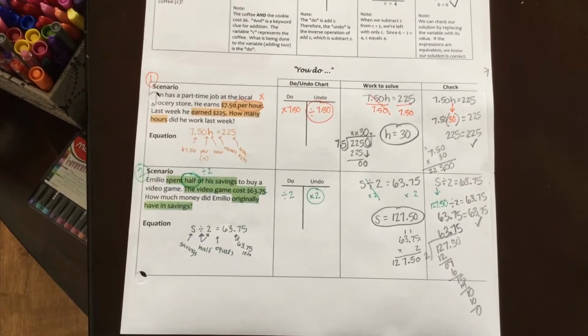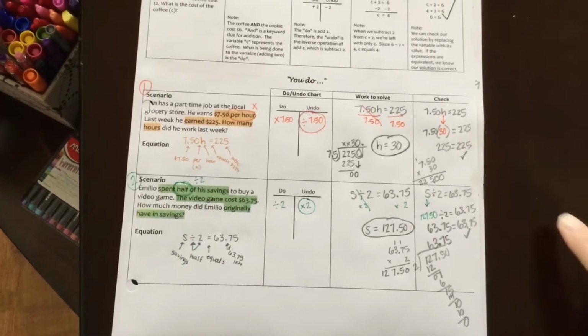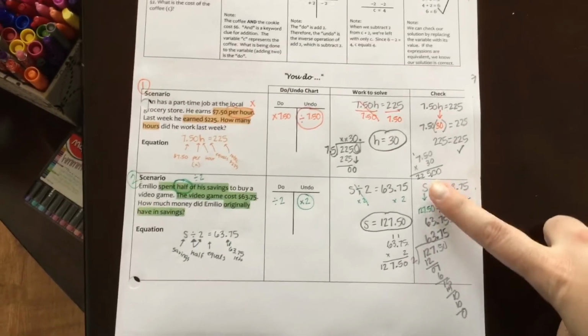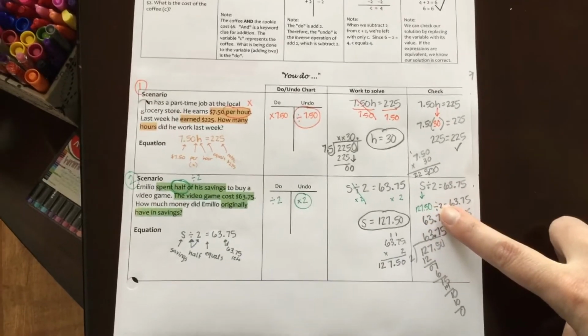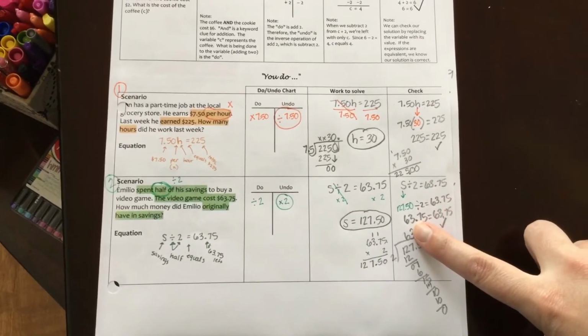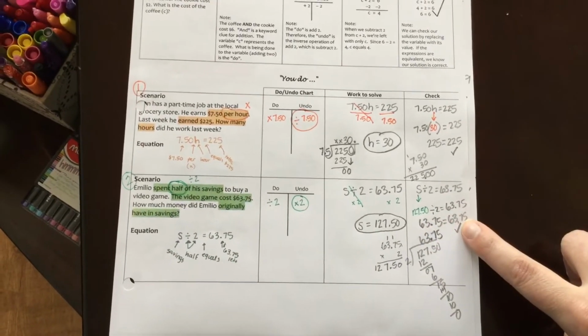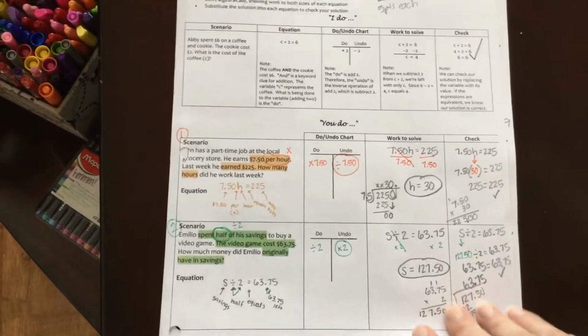$127.50. To check my work, I went back to the original equation and I substituted my answer. I divided that by 2 and I got 63.75 on the left and 63.75 on the right.